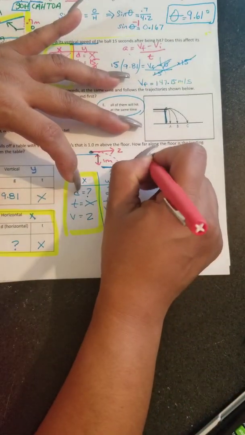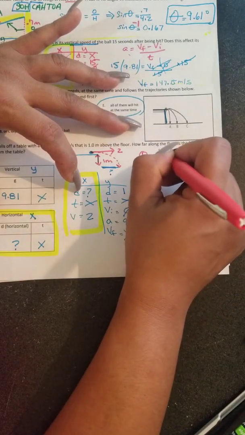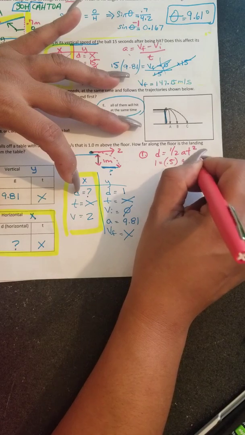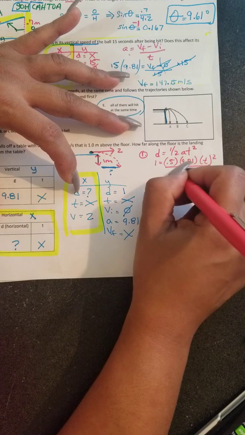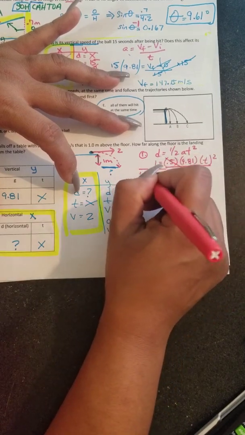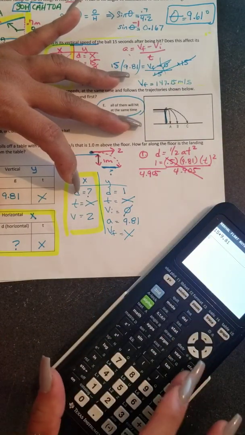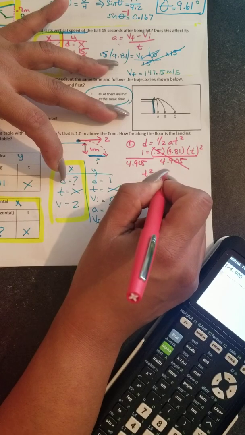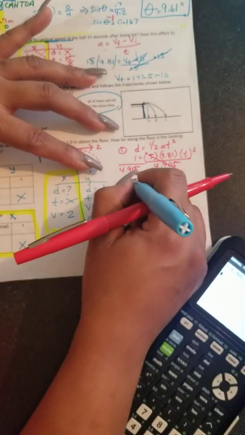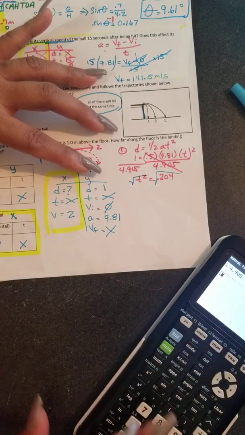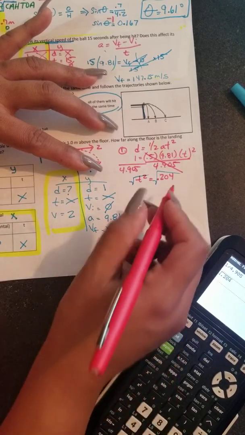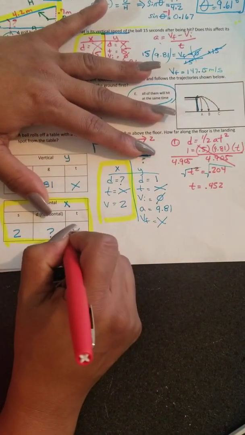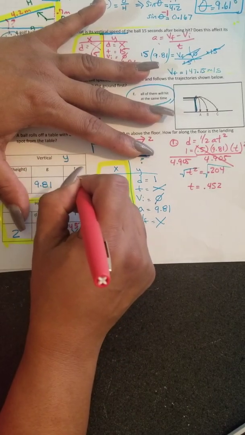It's a two-step problem. Step 1, what is the equation 90% of the time we're going to use? D equals 1/2 AT squared. 1 equals 0.5 times 9.81 times t squared. Divided by 4.905. Cancel. Divide by 4.905. I got a t squared of 0.204. That's not my answer because I need to square root it. So t comes out to 0.452 seconds. I'm going to come over here and fill that in.